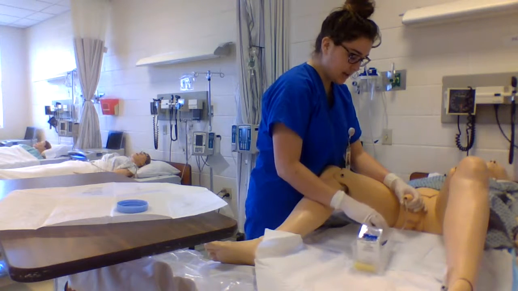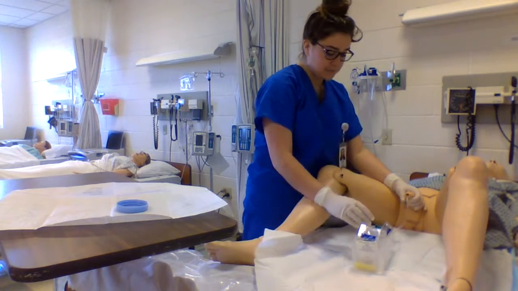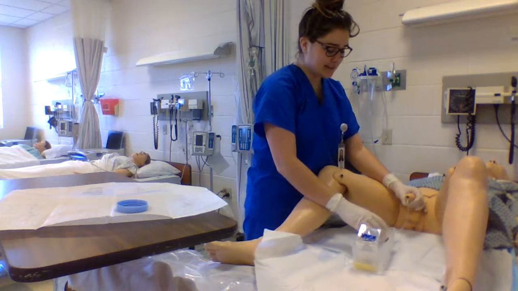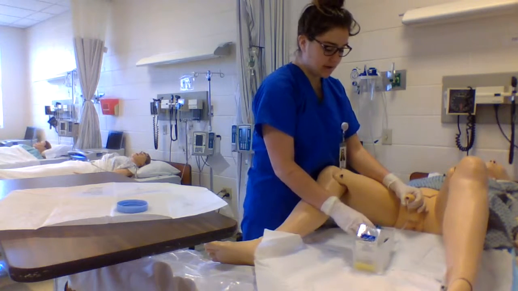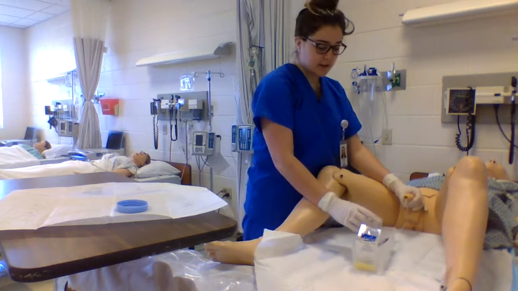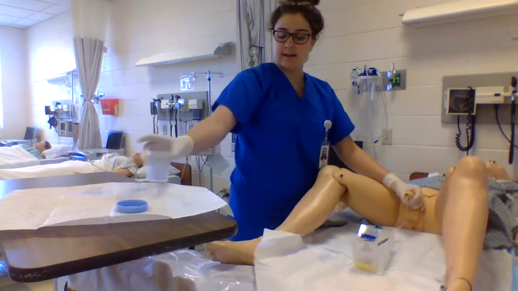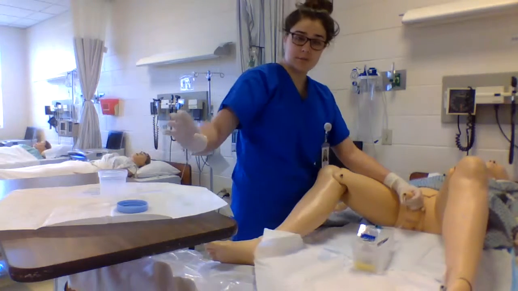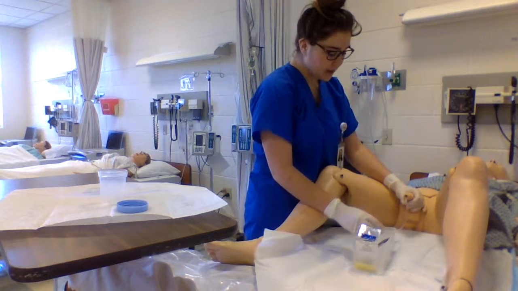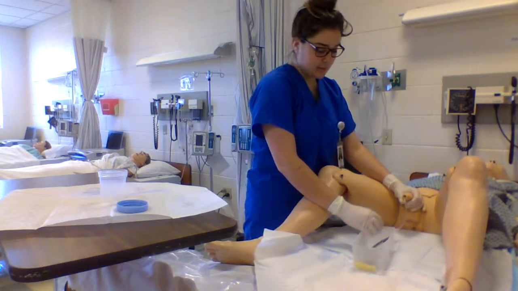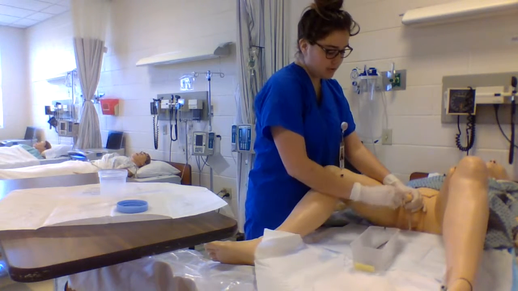And once I get urine, I'm going to go ahead and collect my sample. And once I get enough in my cup, I'm going to continue to let the urine go into this container. And while it's going, I'm going to go ahead and set it up here, which is also my sterile field. And then once it's done, I'm going to remove the catheter.